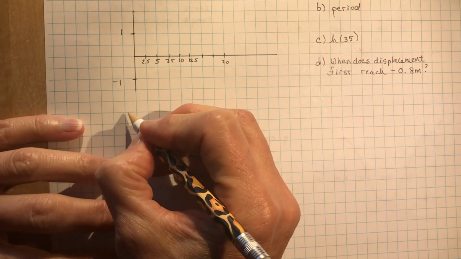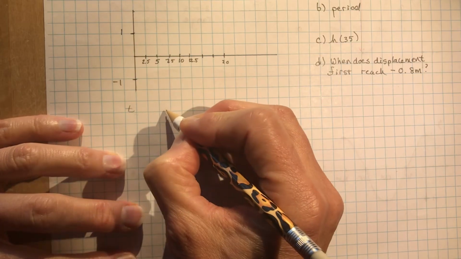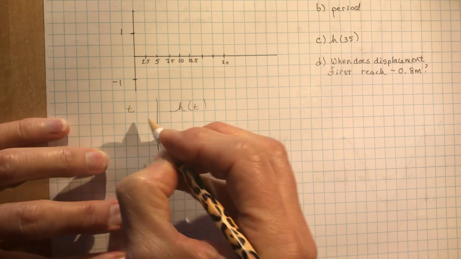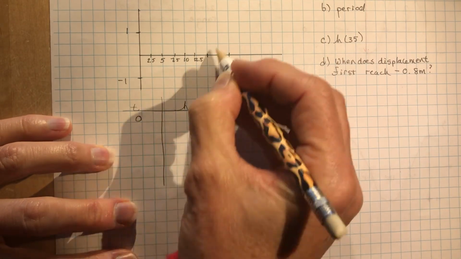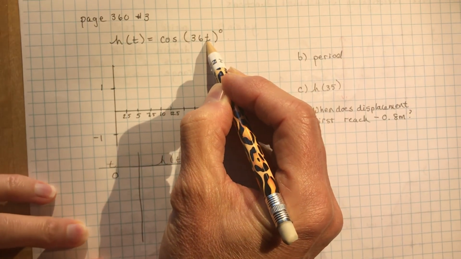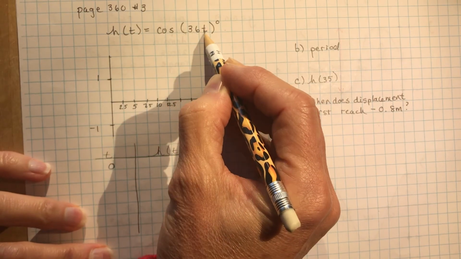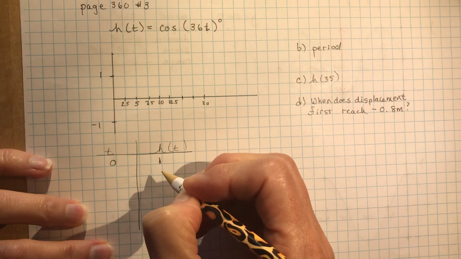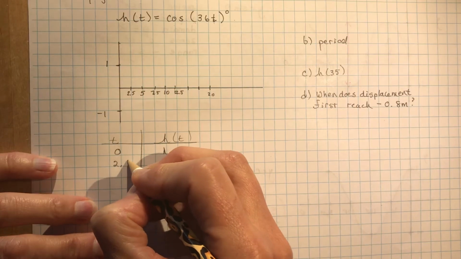So what you need to do is a table of values. So you're going to have t, and you're going to have h(t). And you would make a nice table of values like this. And you would plug in 0. So the cos of 36 times 0. Now you're plugging in 0 for t here, okay? It's not that confusing. You plug in 0, so you have cos of 0, and the cos of 0 is 1. So then you would do, what's the cos at 2.5?